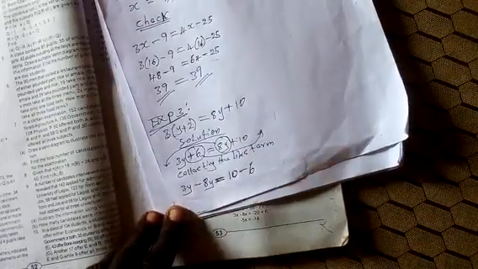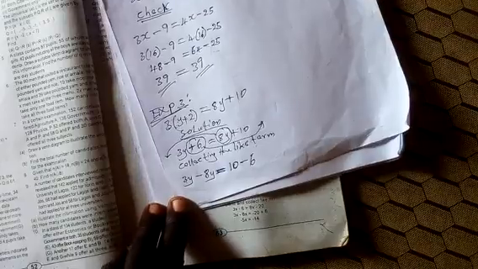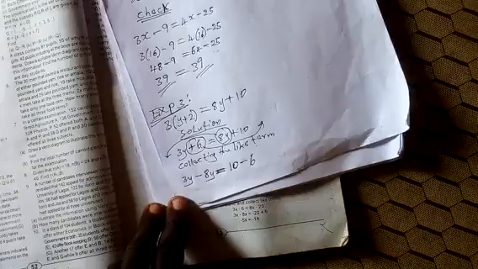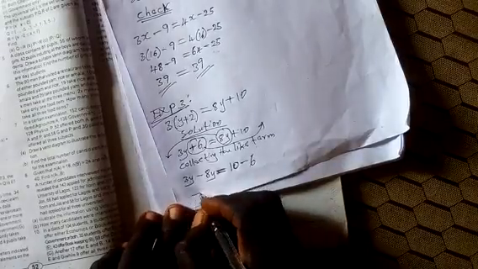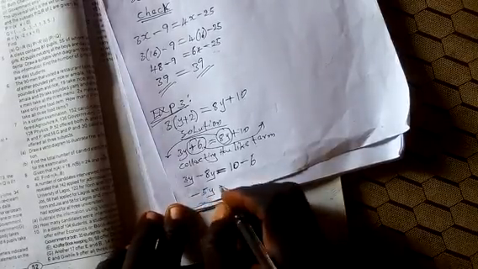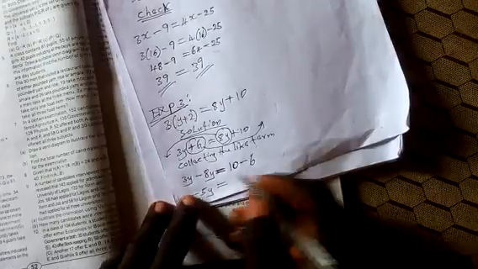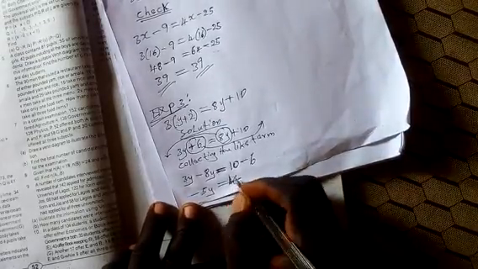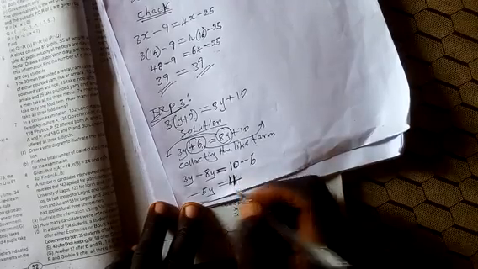3y minus 8y. You have 3 buckets in a room. You went in and picked 8 buckets. You borrowed 5 buckets, isn't it? So we are writing down minus 5y equals to 10 minus 6, 4. Oh, sorry. 10 minus 6 will give 4, of course.